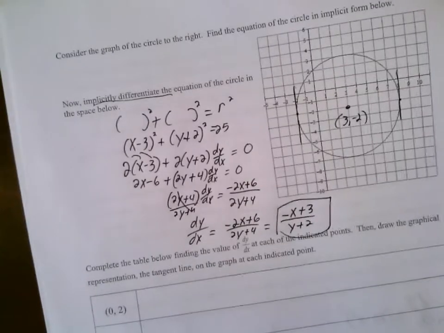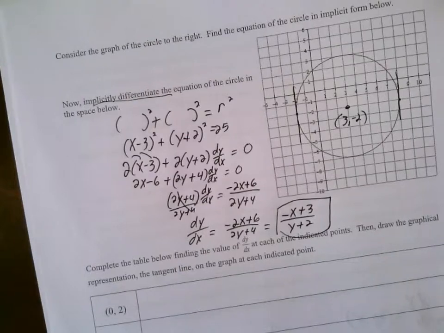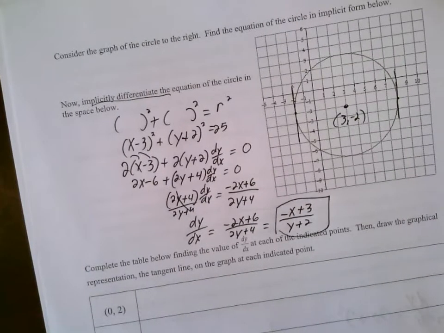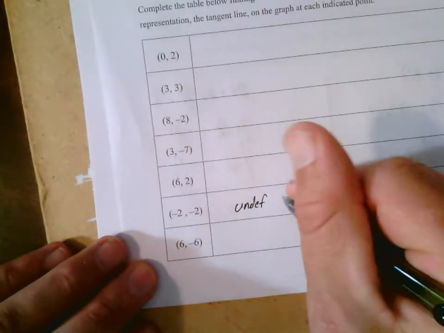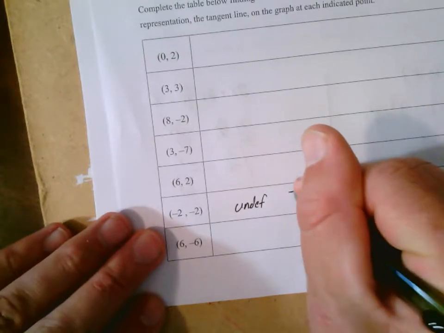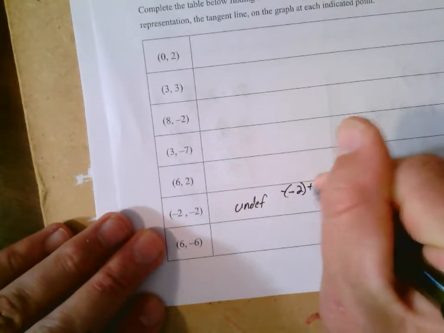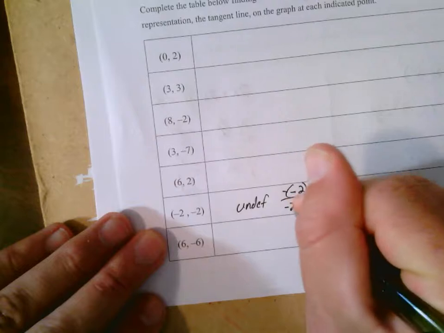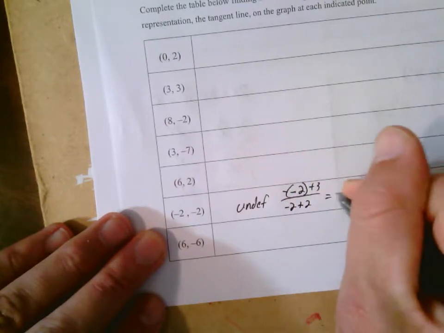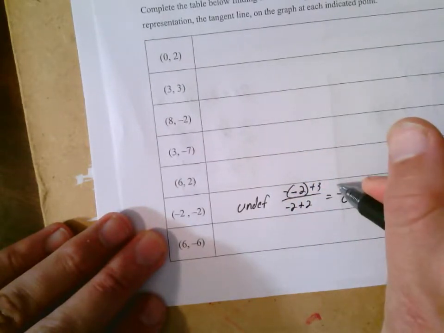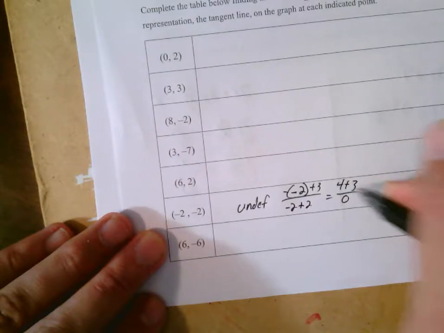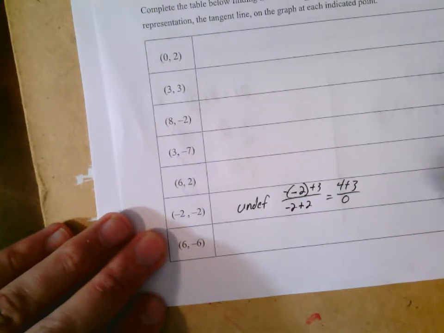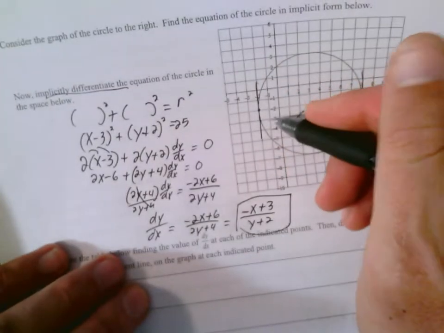So we get undefined here at the bottom, because if we plug that into our formula, we get a 0 in the denominator. And so that's why at negative 2, we have a vertical tangent.